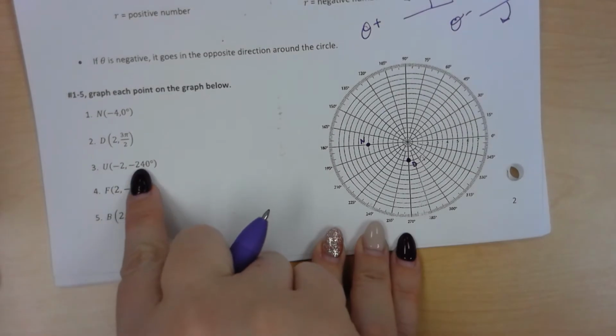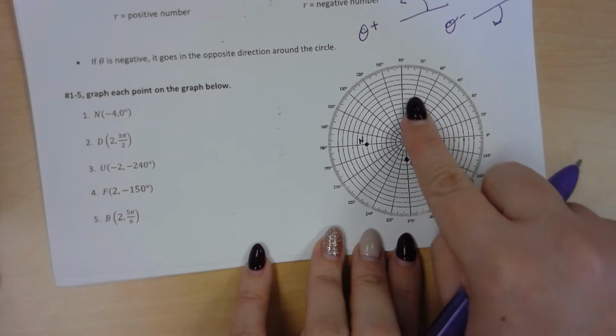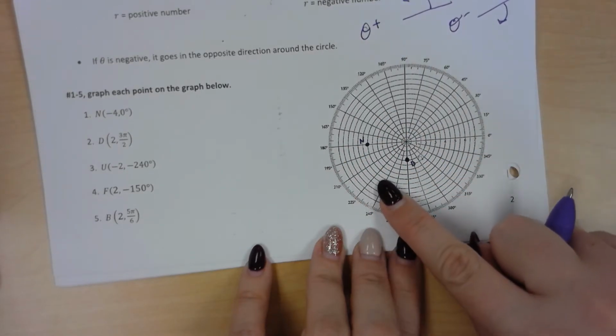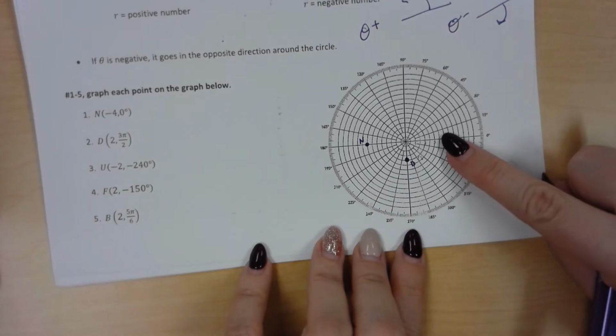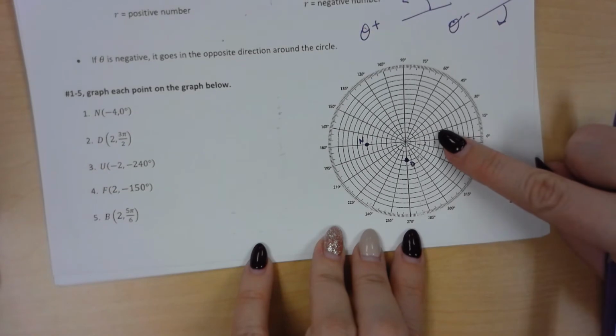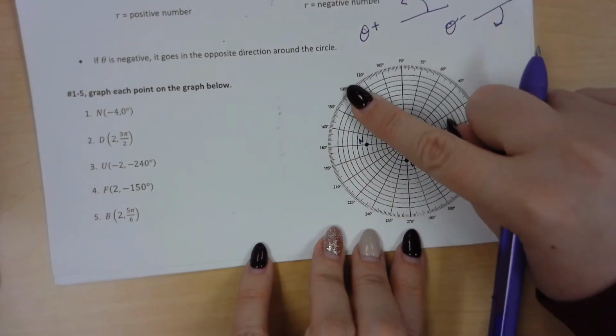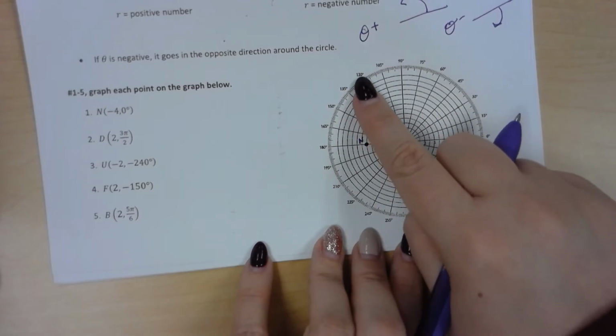Next, -2, -240. If we were moving 240, we would start here and go all the way around to 240, which is in quadrant 3. So if I want to go -240, instead of going up 3 quadrants, I'm going to go down 3 quadrants: 1, 2, 3. And 240 is a 60-degree angle, so that would be at 120.